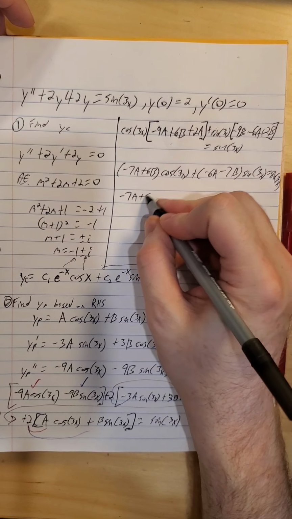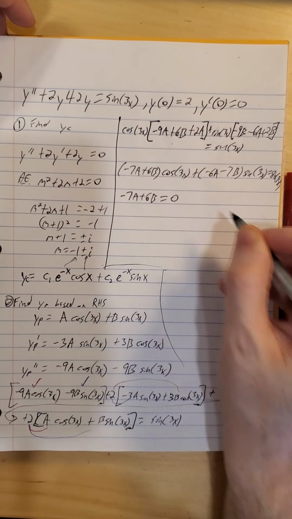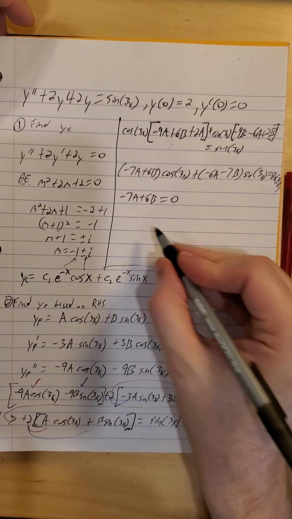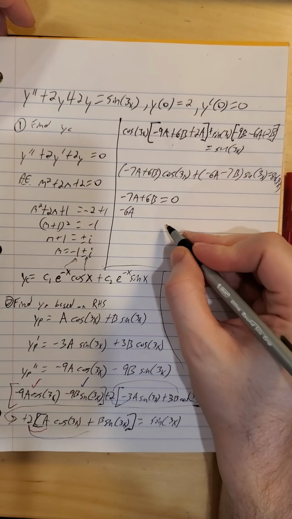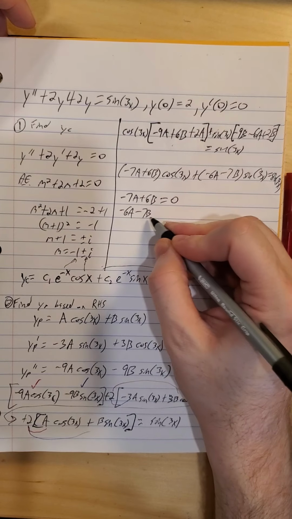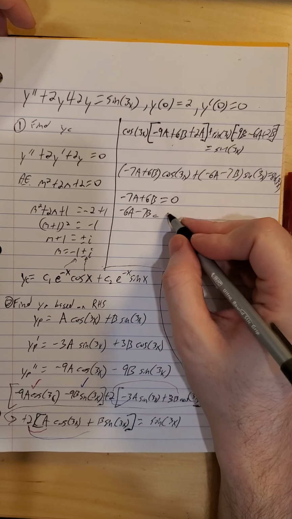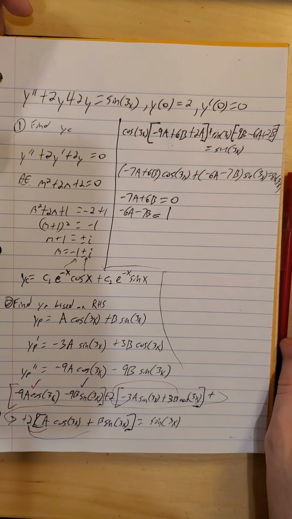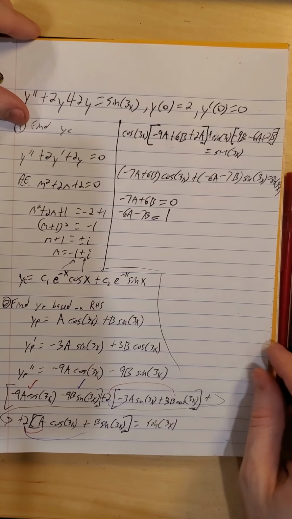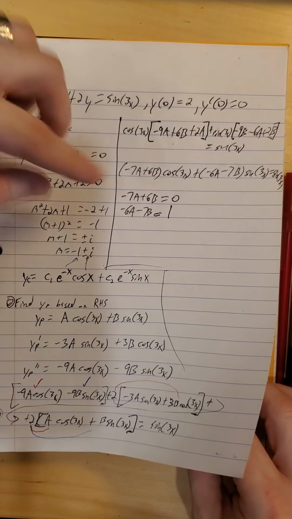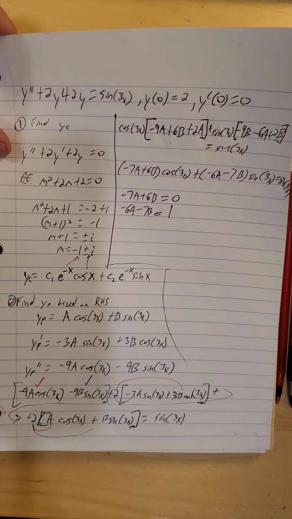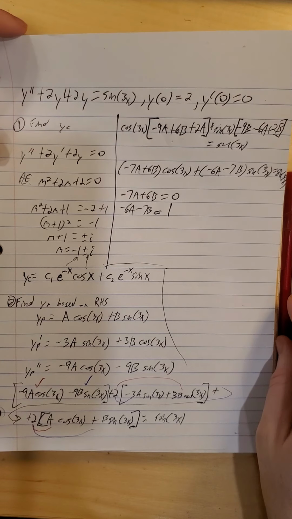Negative 7a plus 6b is equal to 0. We don't have any cosines on the right-hand side. Negative 6a minus 7b is worth the unwritten coefficient of 1 that was on the right-hand side. So we're just solving that little 2 by 2 guy. I have a tendency of squeezing too much into one spot, so I'm going to go ahead and bring that to the next page.